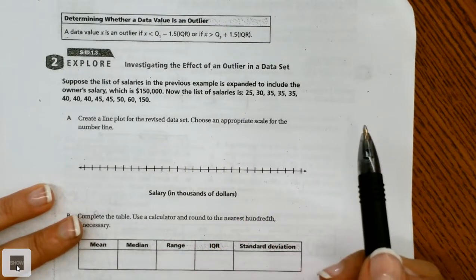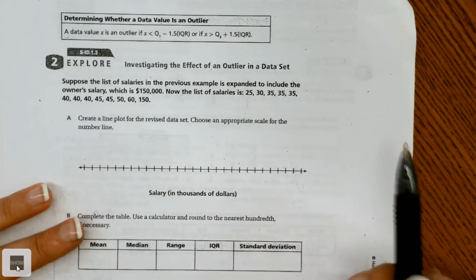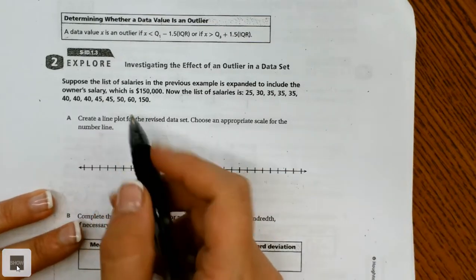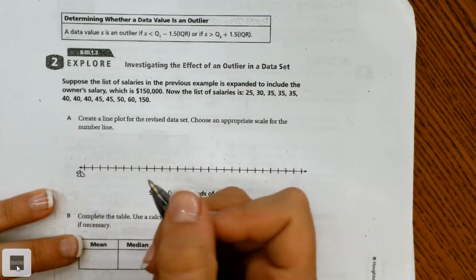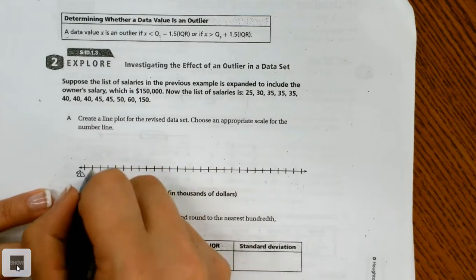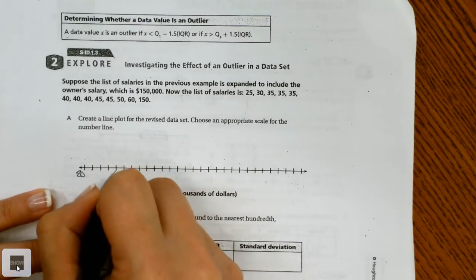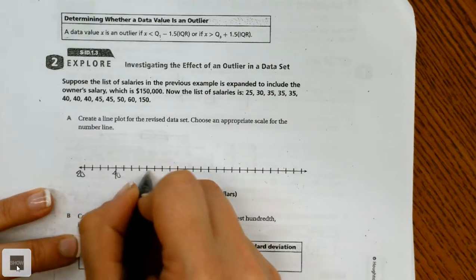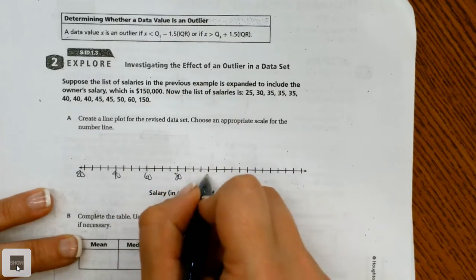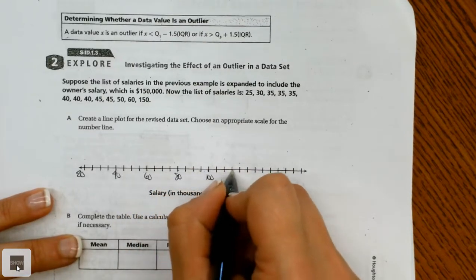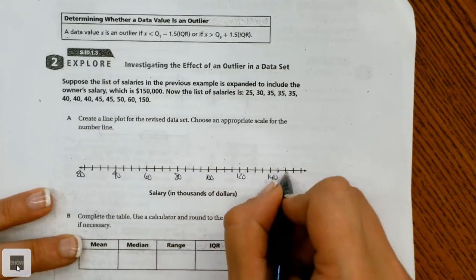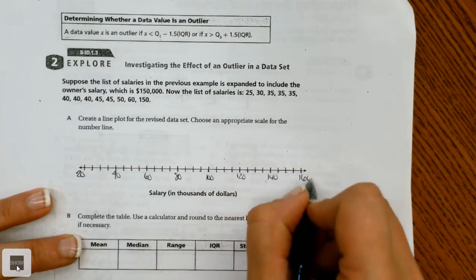So I'm going to go by fives, I guess. Or no. I'm not going to be able to go by fives because I won't be able to get up to 150. All right, let's do this. 20. I can go by fives. 20, 25, 30, 35, 40, 45, 50, 55, 60, 65, 70, 75, 80, 85, 90, 95, 100, 105, 110, 115, 120, 125, 130, 135, 140, 145, 150, 155, 160. Okay.